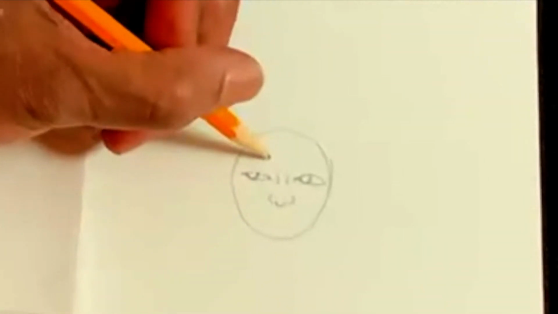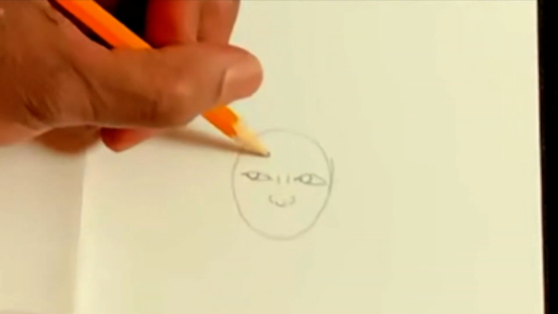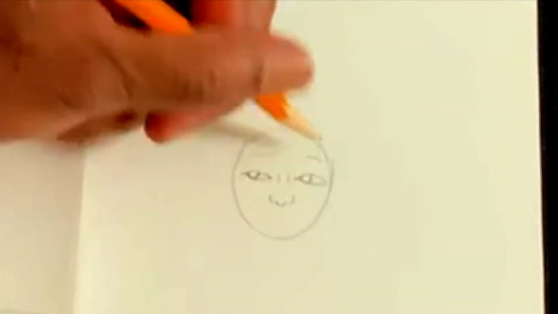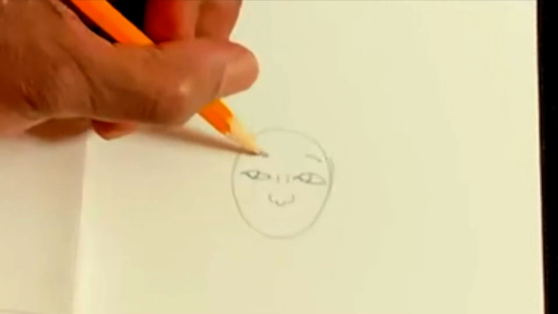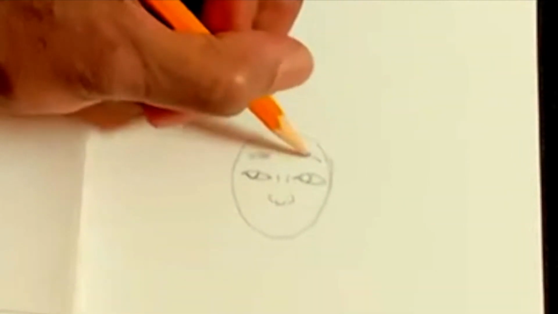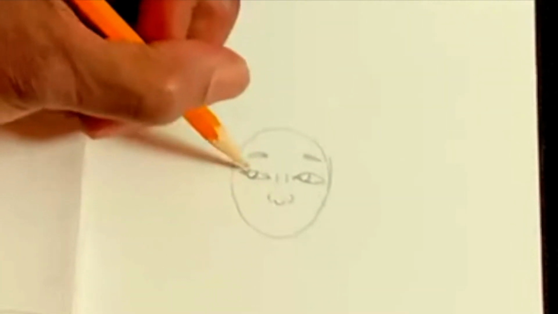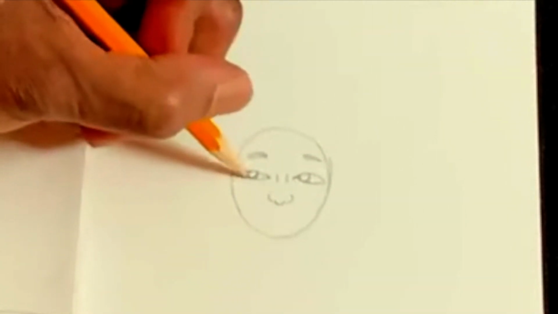Now for the eyebrows. I'm going to give her round eyebrows like that. But still, I don't want to make them too thin, so I'm going to make them a little bit thicker. My friend Lisa has long eyelashes, so I'm going to put on her eyelashes.